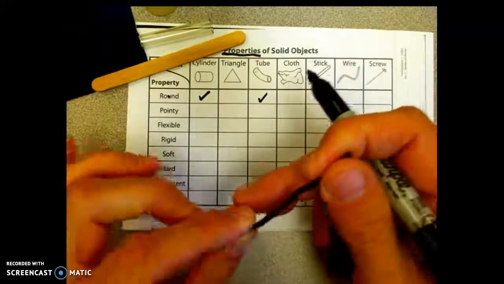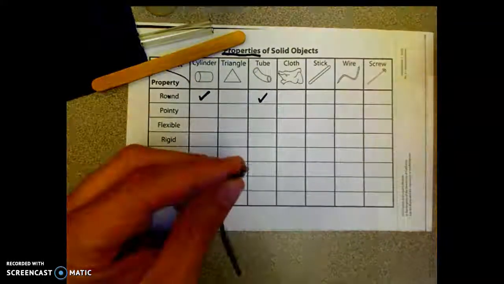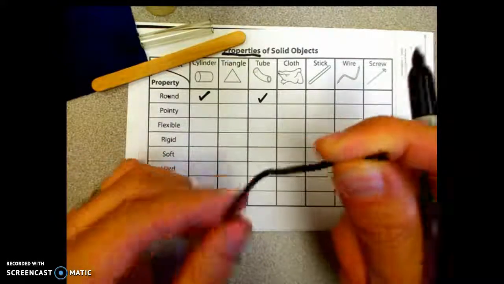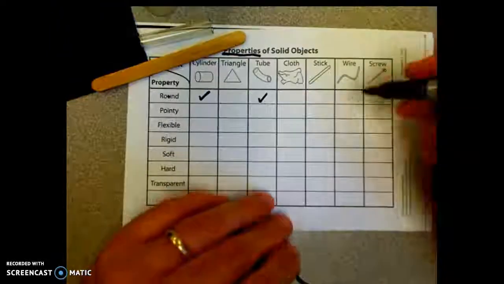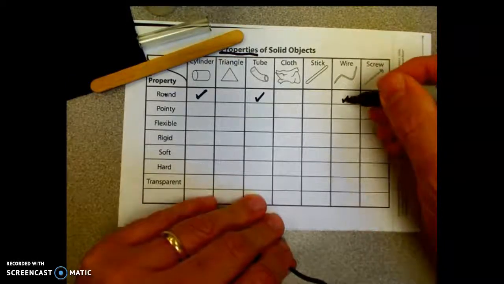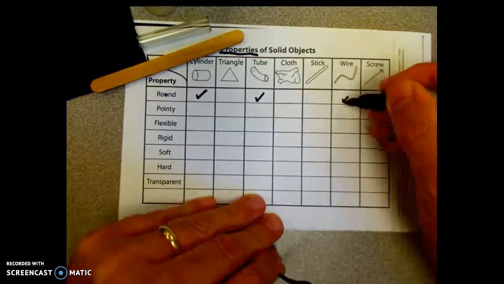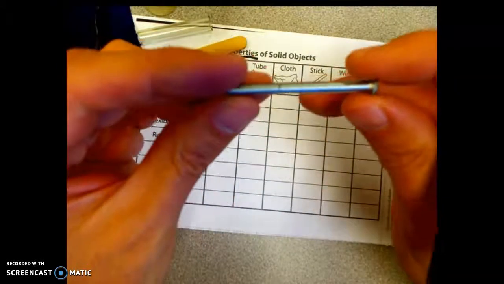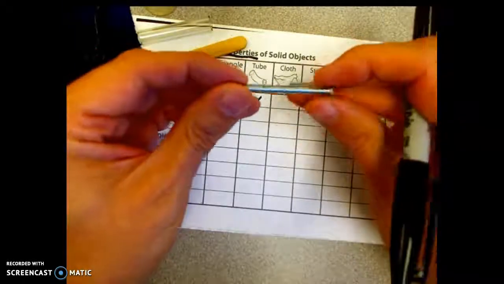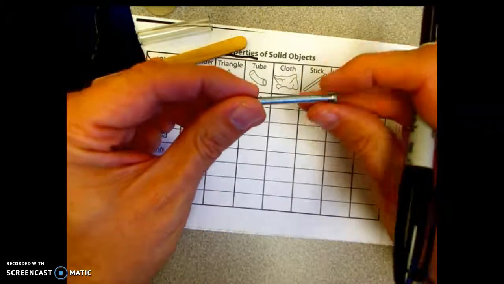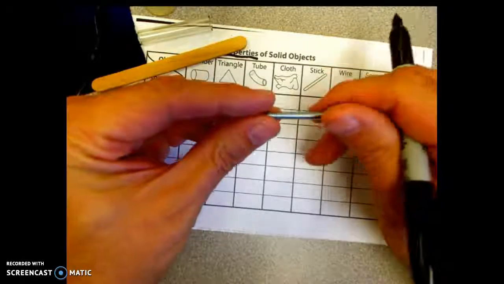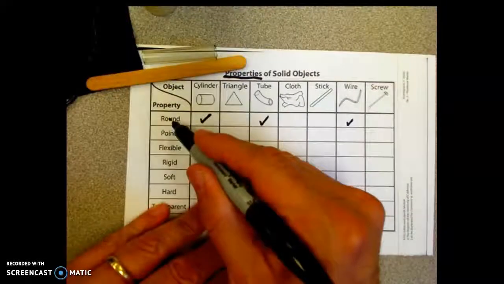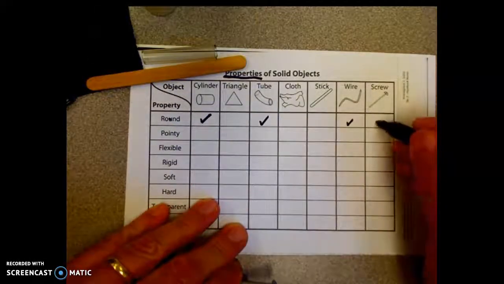The wire. Is the wire round? Well, it has a circle shape at the end of it, and it's smooth and it spins like that. So I'm going to say it's round. So the wire is round. See how that works? And the last one is the screw. Well, now look at that thing. That certainly seems to be round. I can turn it in my fingers like this, and it rolls very smoothly. The end is round. So that's definitely round. So the property of being round belongs to the screw.